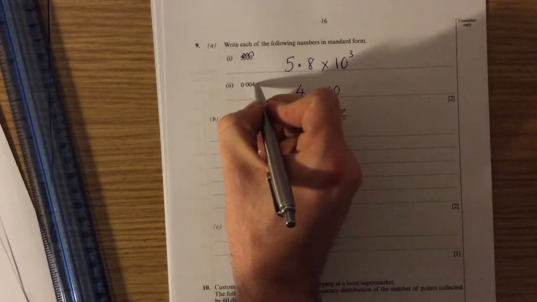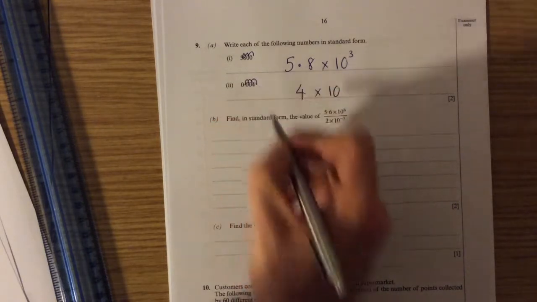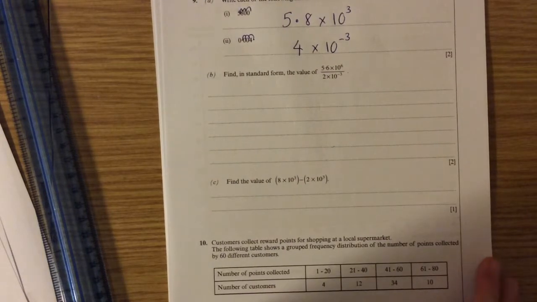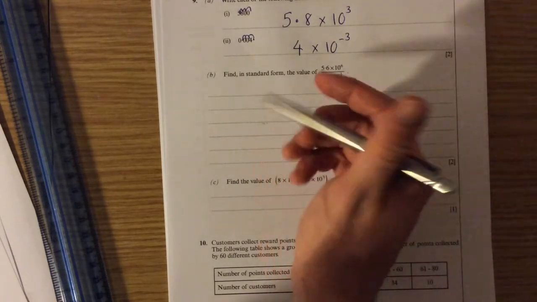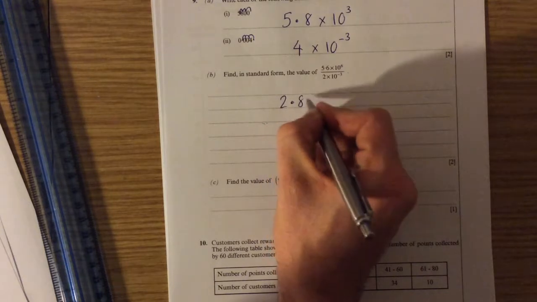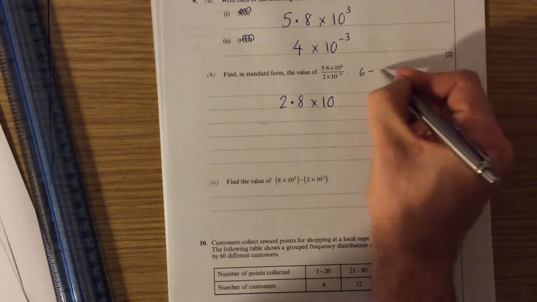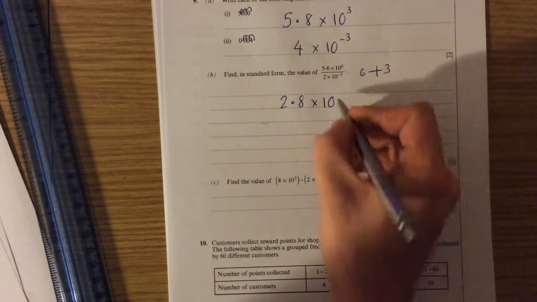So 4, and then I'm going to move 1, 2, 3 back, but this time it will be a negative power. If I want to do a division sum, I divide the numbers, so 5.6 divided by 2, which is 2.8, and then with the powers I subtract, so that becomes 6 minus minus 3, which will turn into a plus, so I get the power 9.